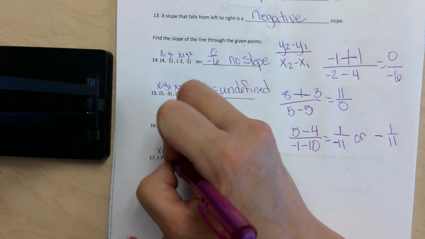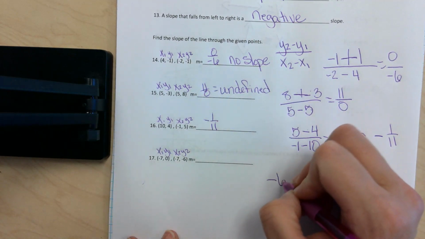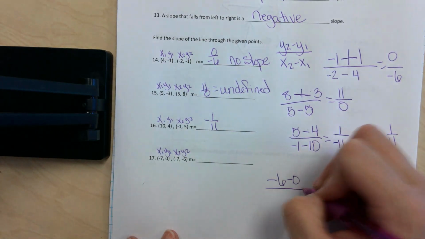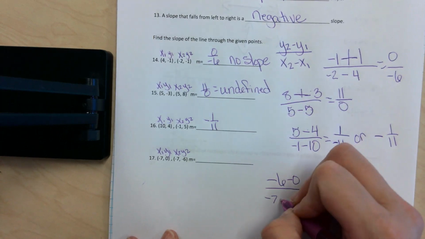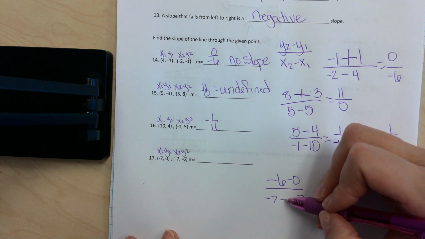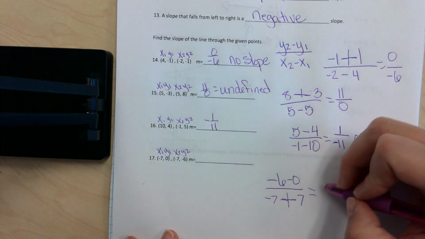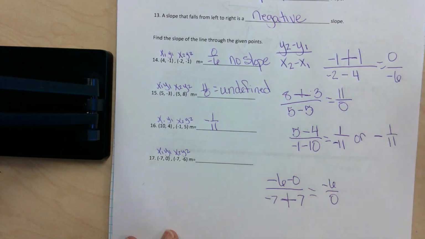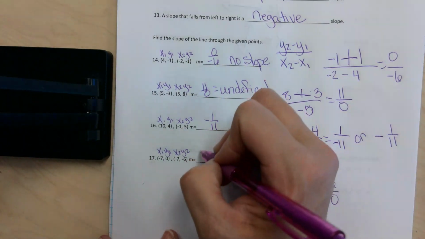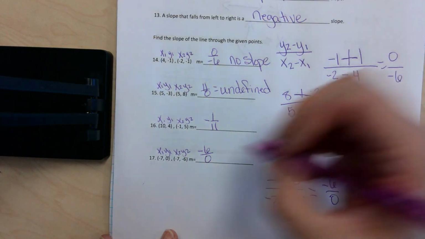Last one, x1, y1, x2, y2. So we have a -2 minus 0 over -7 minus -7. Minus negative becomes a plus. So we have -6 over 0, which is an, nope, undefined.